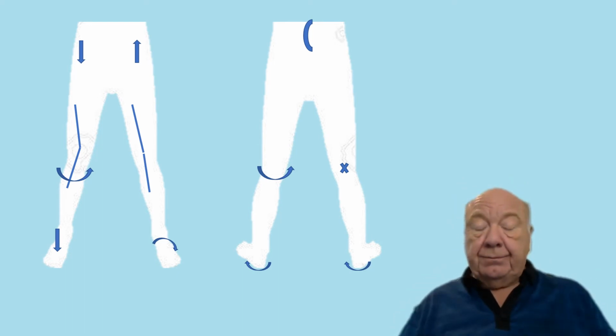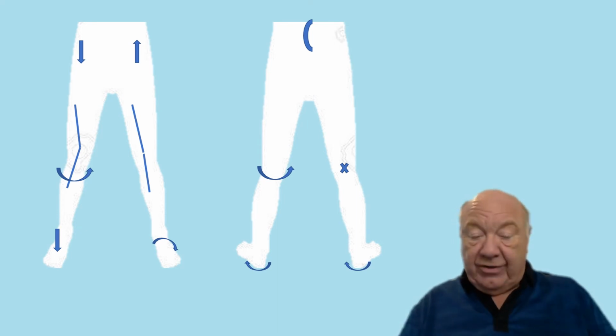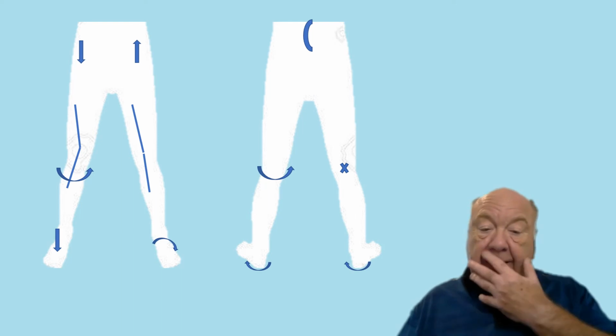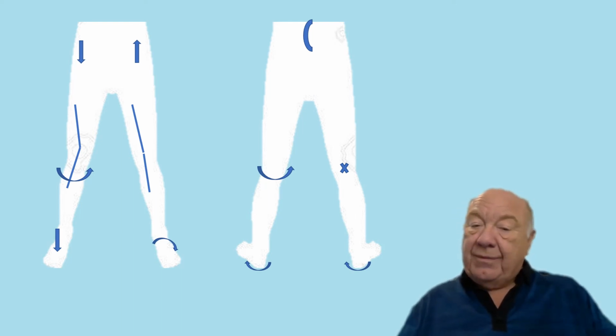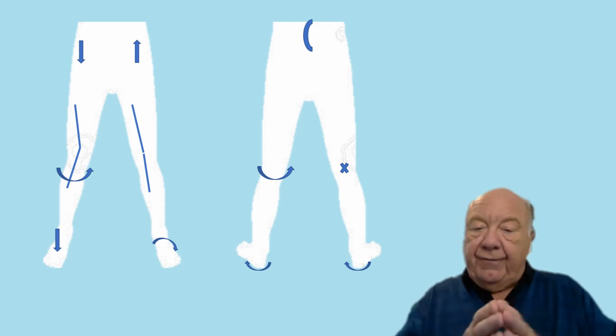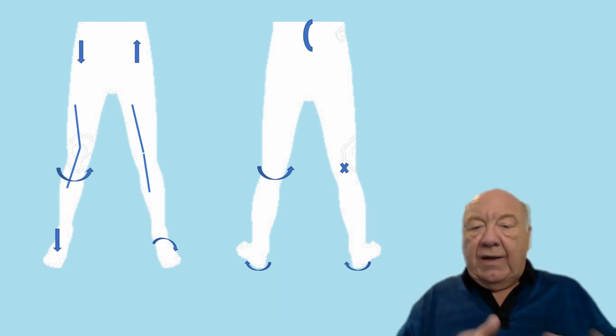The innominate on that side will extend, thereby flexing the hip, shortening the leg. The knee will tend to abduct and hyperextend, again shortening the leg, and the ankle will tend to plantar flex and also evert. The heel will evert and the whole foot pronate, so it flattens out. All of that will tend to shorten that leg.